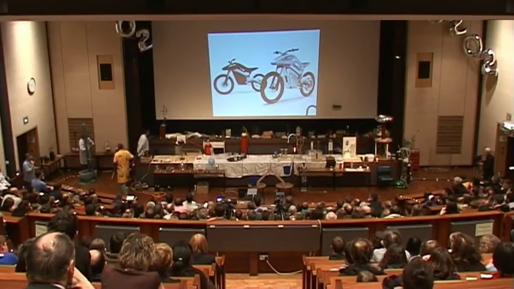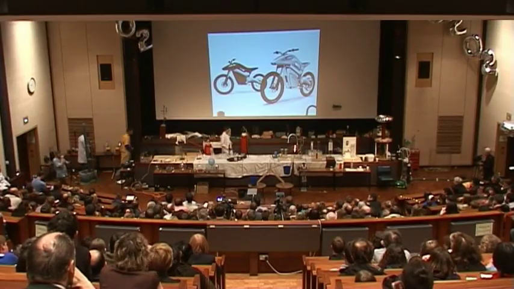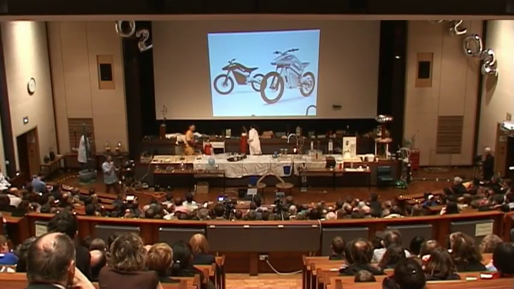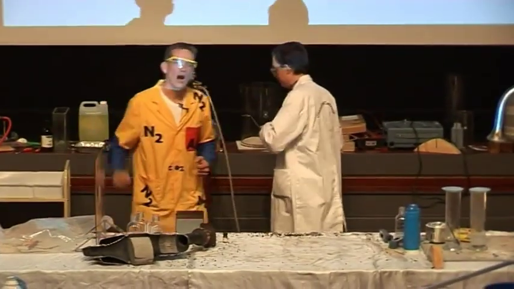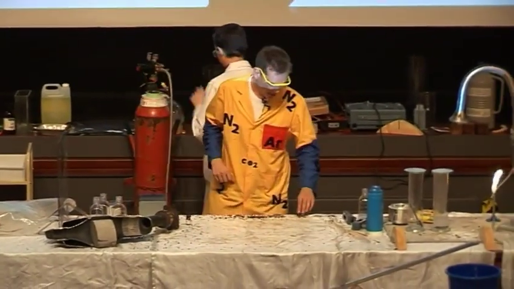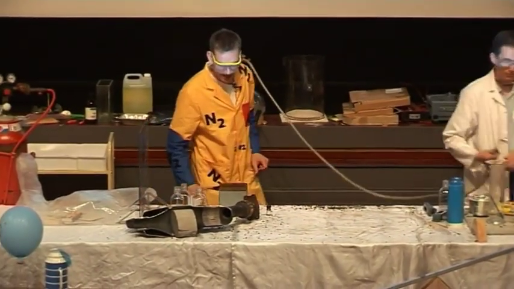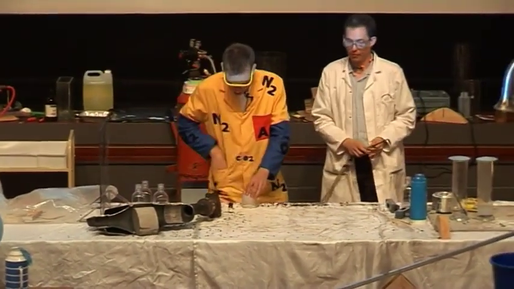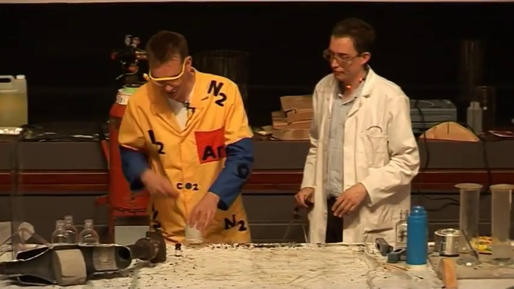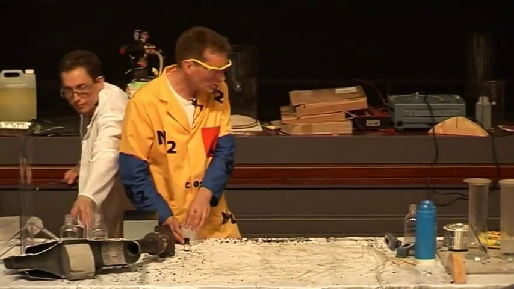Now, you may have noticed in each of the reactions where we've caused hydrogen to combine with oxygen, I've had to supply some energy, either a lighted match or this spark that we saw there. Well, actually it is possible to start this reaction without adding any extra energy. And this is what I'm going to do now.